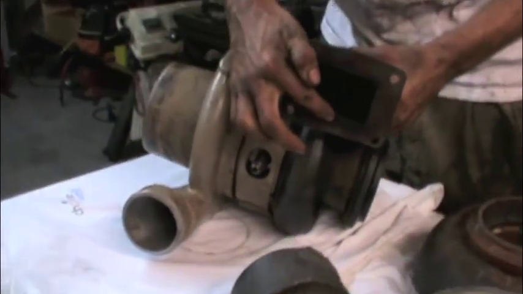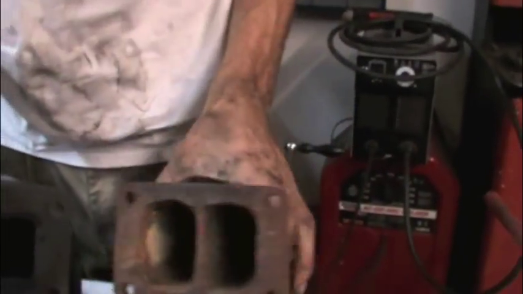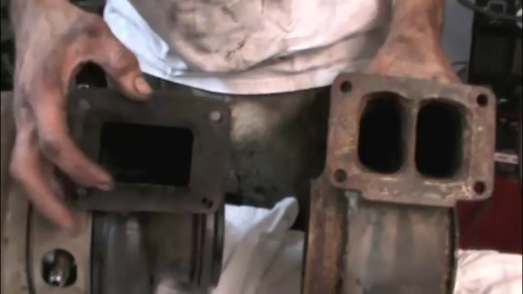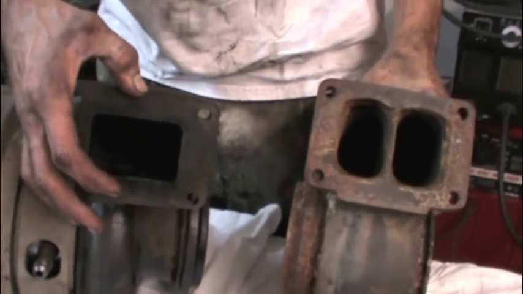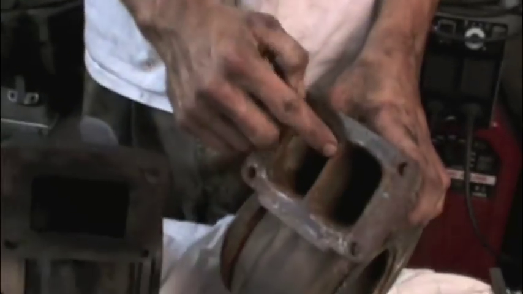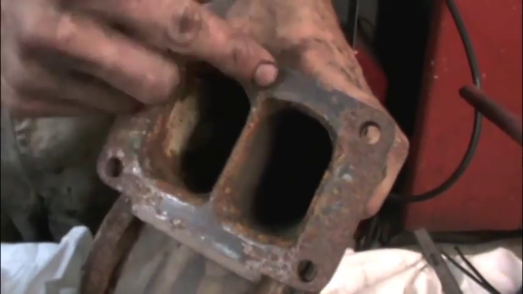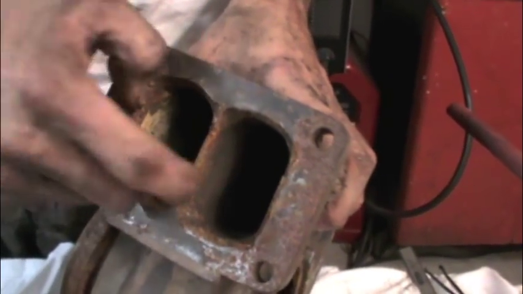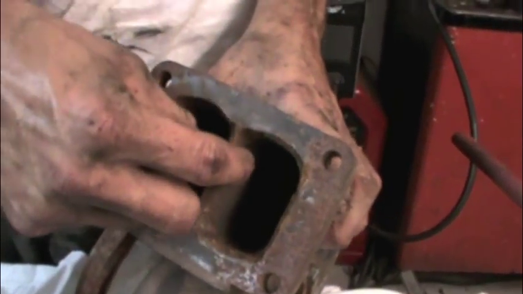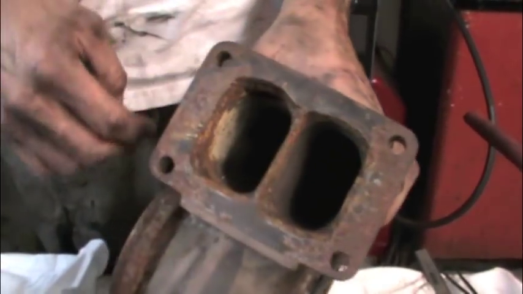You notice that there's no center divider right here like this one has. See that? Some turbos have them, some of them don't. Either way, it doesn't matter. If you get one that has a center divider that's split in the center, you want to take a grinder or some sort of disc cutter and grind down this area to make it aerodynamic, so the exhaust flows through very quickly and easily.